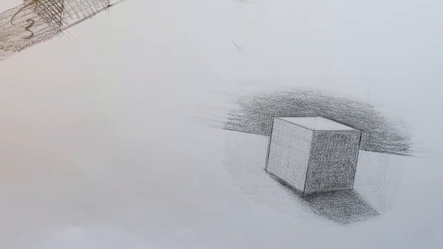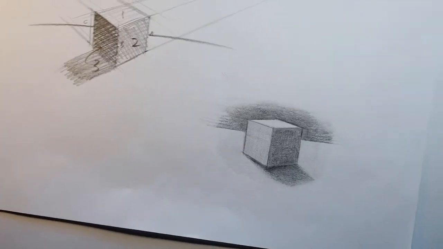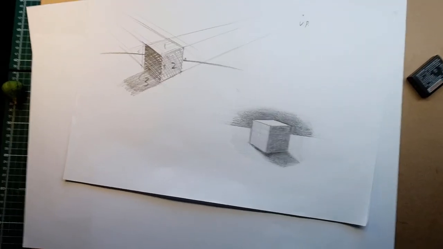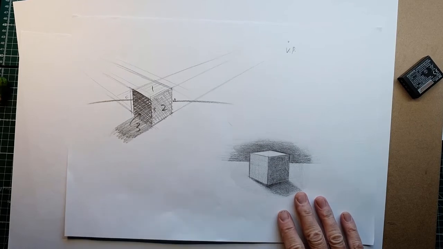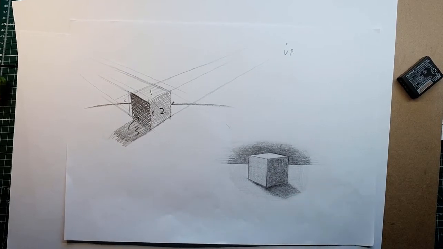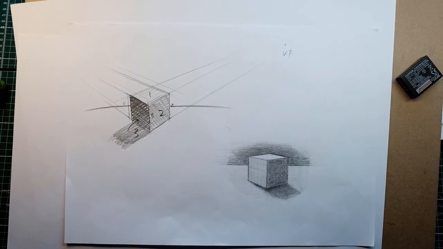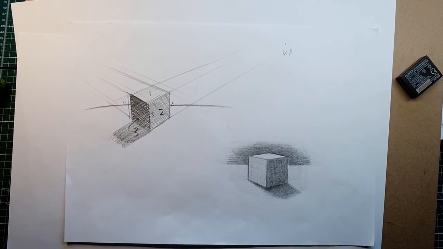Okay, that should be pretty good. Let's put that there to focus. Zoom out. Yeah, that's pretty good. Zoom in.